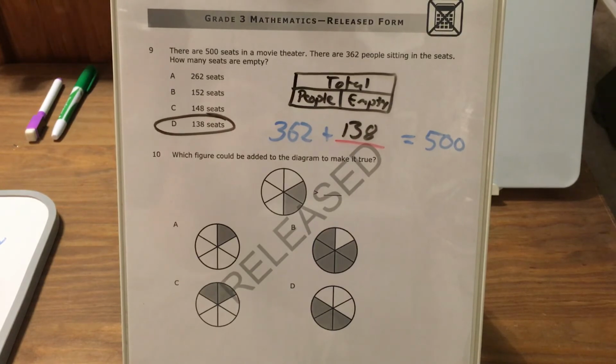Now, if you're confused by my method of subtraction, try it the way that you were taught. You'll end up getting the same answer.